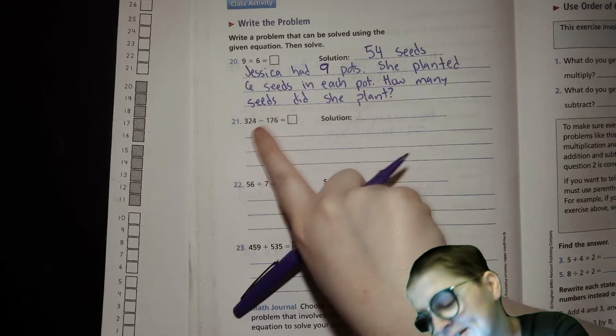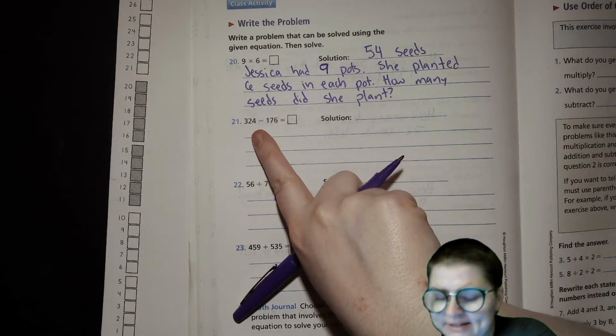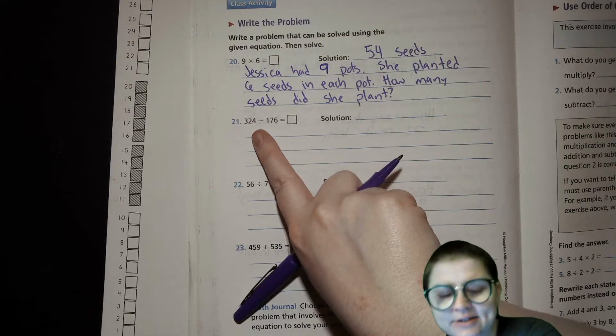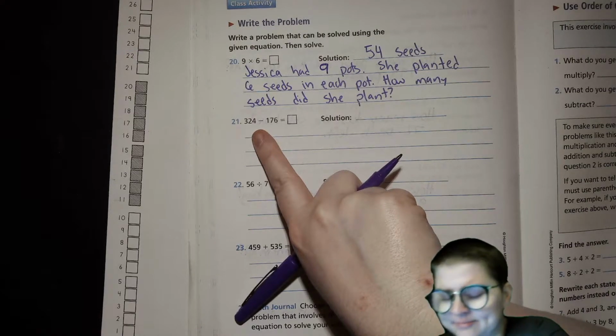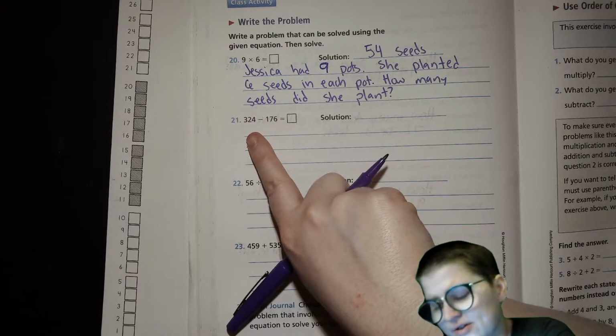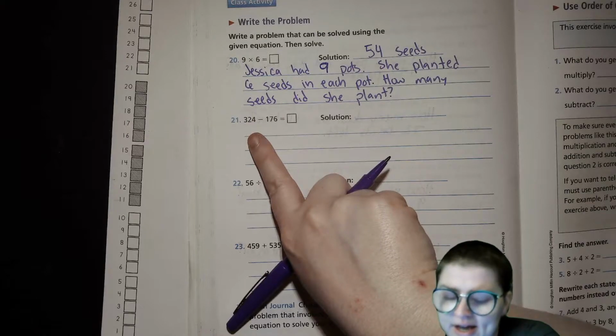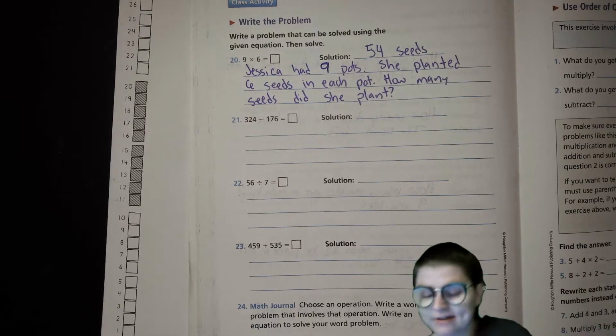Okay, this one. 324 minus 176. I like using book pages and stuff, so let's do Tasha has a book that is 324 pages long, and she's already read 176 pages. How many pages are left?